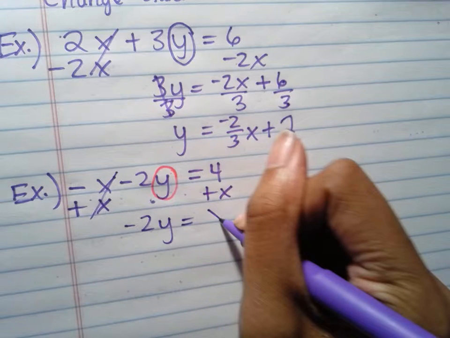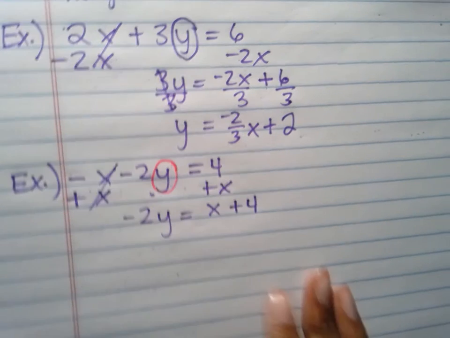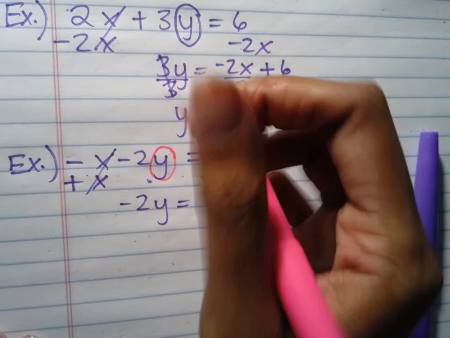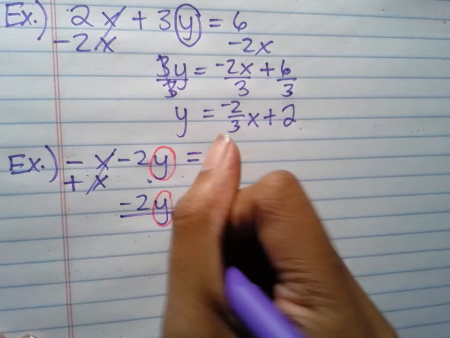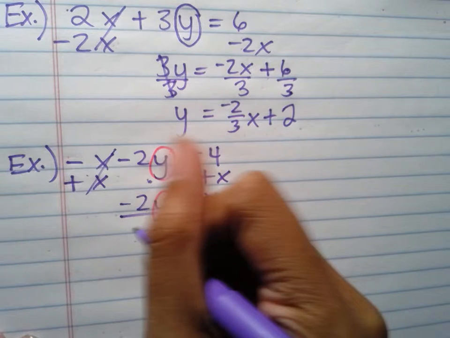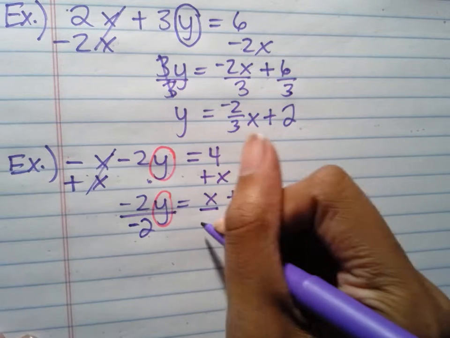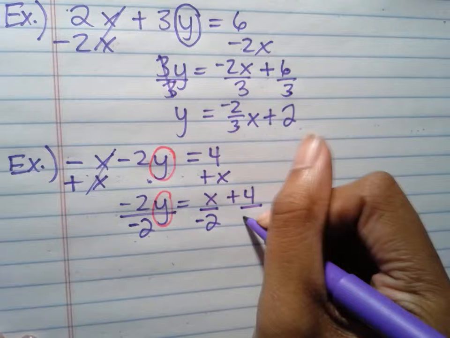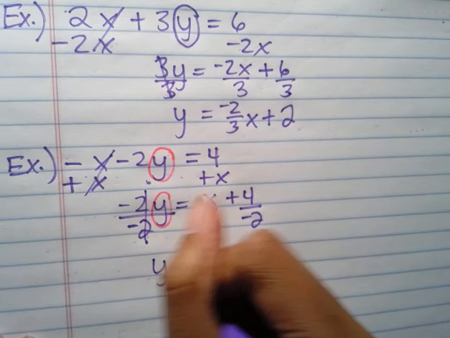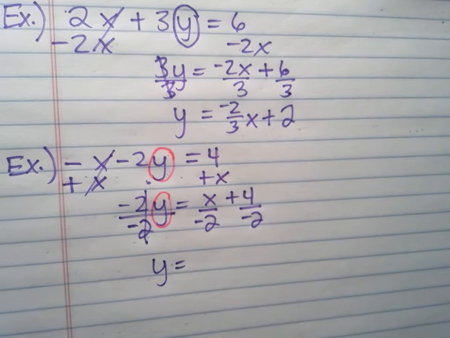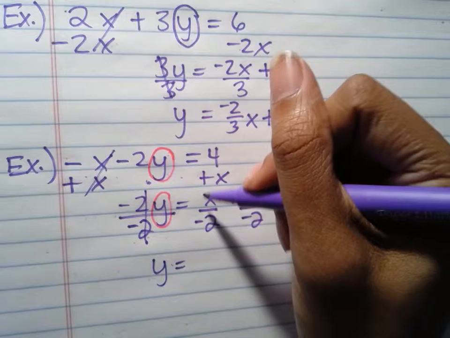All right, I still need to get that y alone. It's right now being multiplied by negative 2, so I do the opposite of multiplying by negative 2, which is dividing by negative 2. What I do to one side, do to the other. All right, watch how I do this. So these cancel, so I get y equals, so x over 2, even if there's not a number there, technically there's a 1 here.